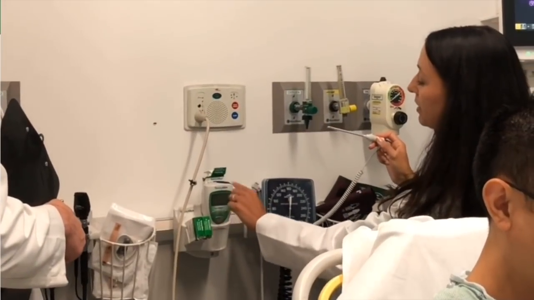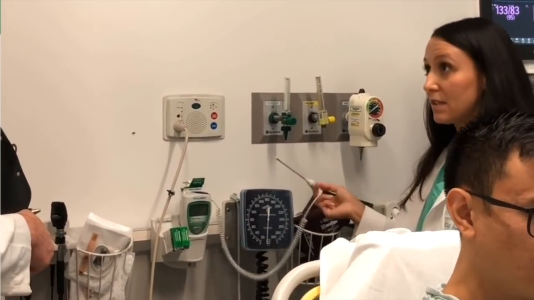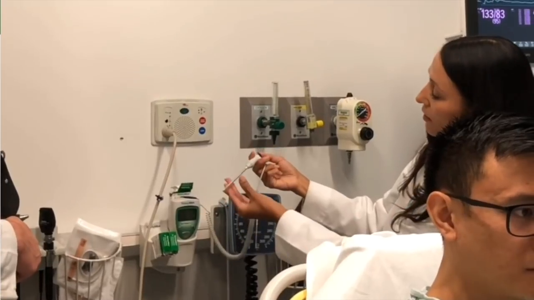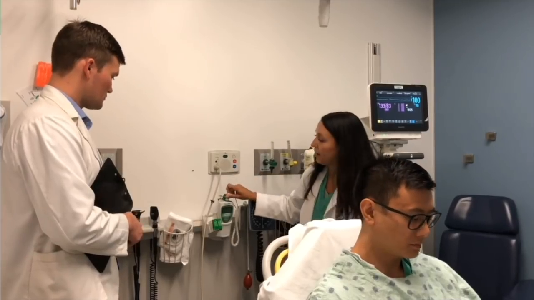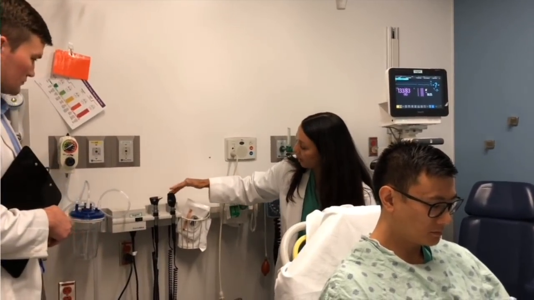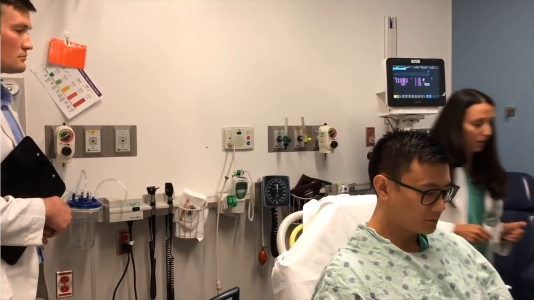It'll start spinning to give you a number. It'll beep. That's the temperature, and then you just push this button to discard the top. If you need an otoscope, we have that, and an ophthalmoscope, and then let me show you where the covers are.